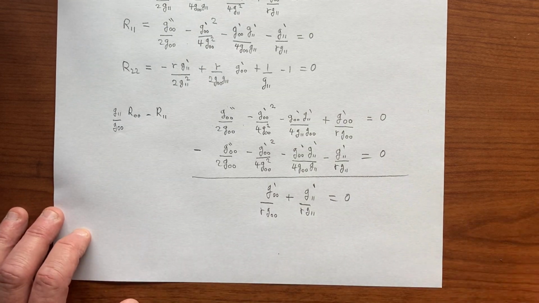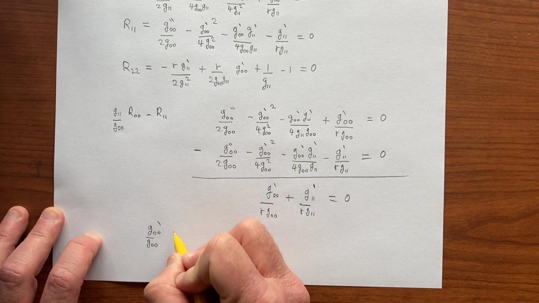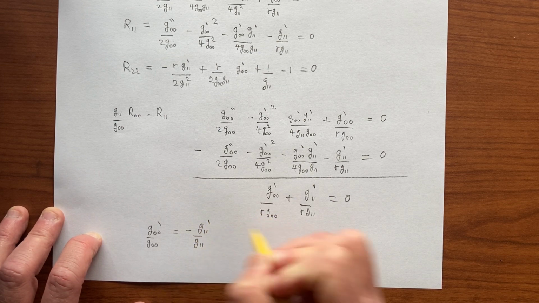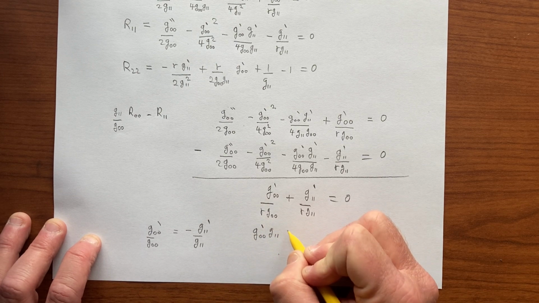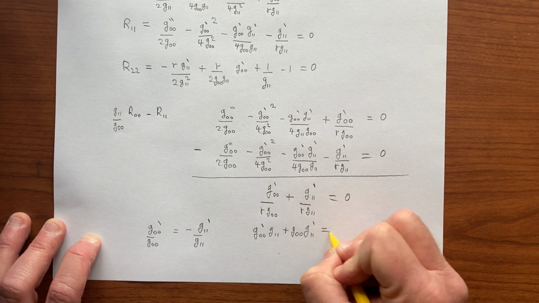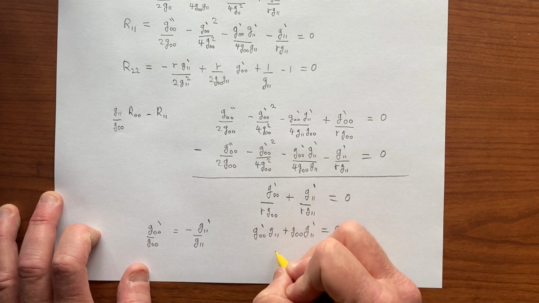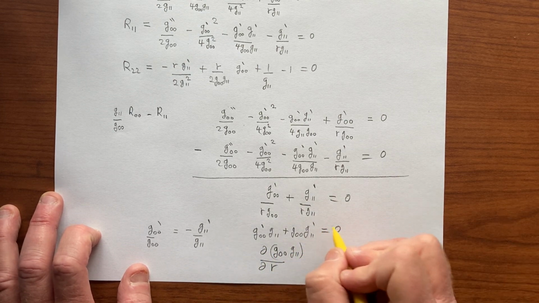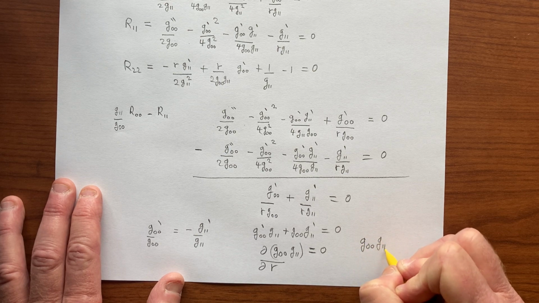And so we have g00 prime over g00 is equal to minus g11 prime over g11. This is like saying g00 derivative times g11 plus g00 times g11 derivative in r is equal to 0. And that can be obtained by just the derivative of g00 g11 overall, right? So the derivative in r of this is equal to 0. And so we can conclude that g00 times g11 is equal to a constant.